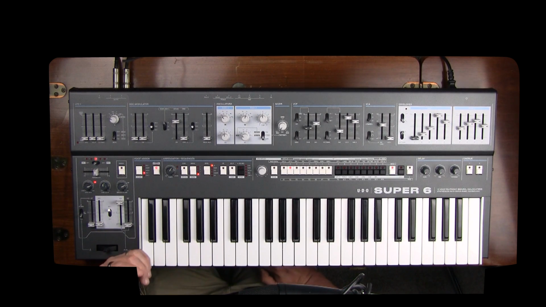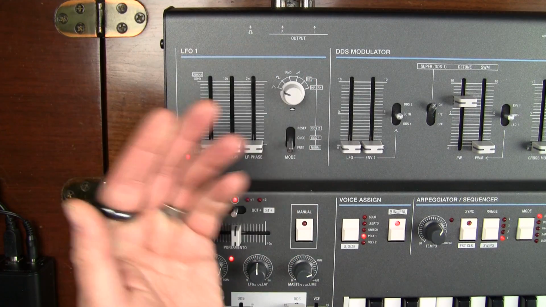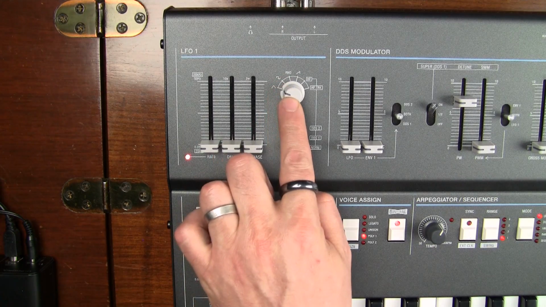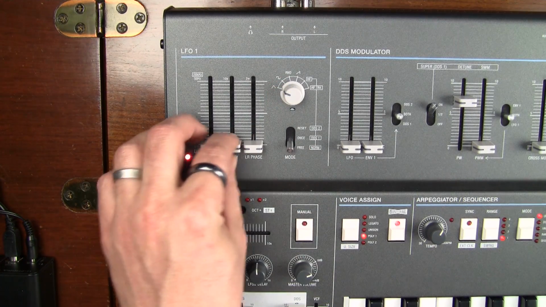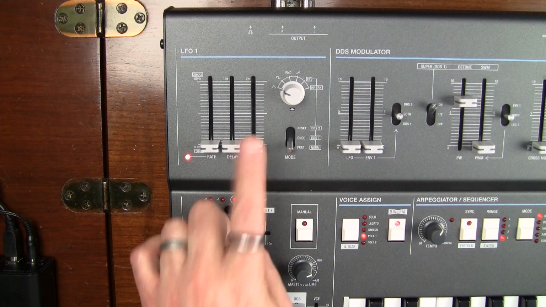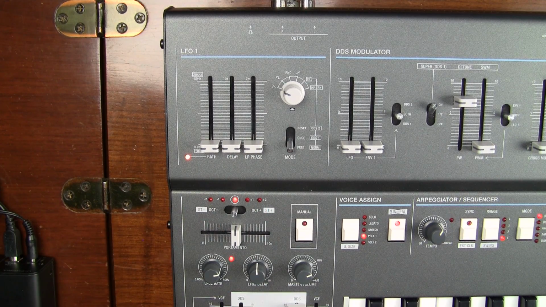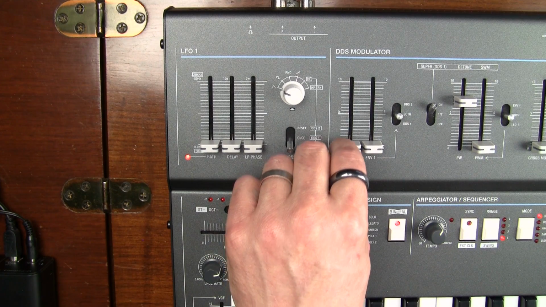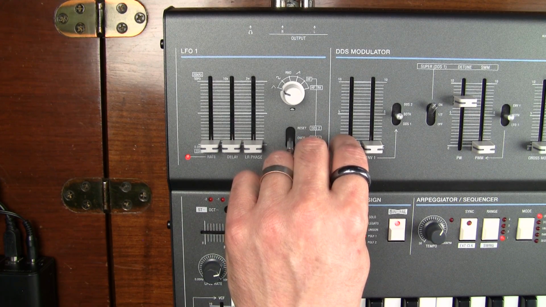I'm going to use DDS1, Oscillator 1, to show you this LFO because it's easy. Okay, so we have a number of LFO features you're probably accustomed to seeing: waveform choice, rate, delay, and this LR phase, which we'll talk about. But first, let's just add LFO to Oscillator 1.